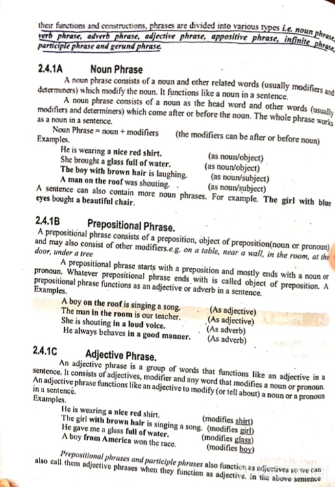The next thing that is over here is something that we need to understand in a better way, that prepositional phrases and participle phrases also function as adjectives, so we can also call them adjective phrases when they function as adjectives. In the above sentences, the girl with brown hair is singing a song. The phrase with the brown hair is prepositional phrase.